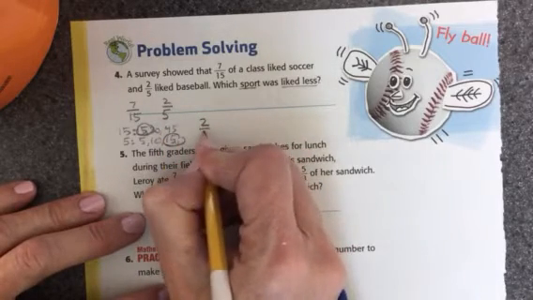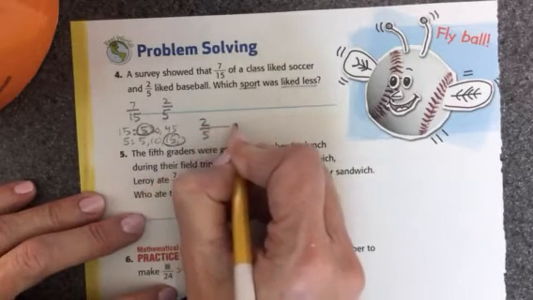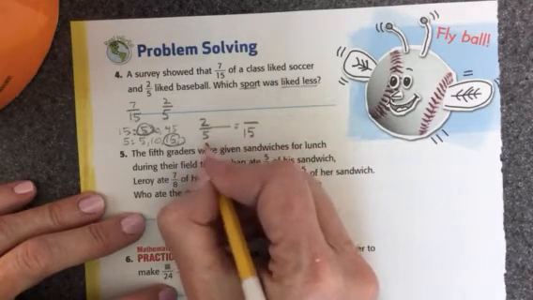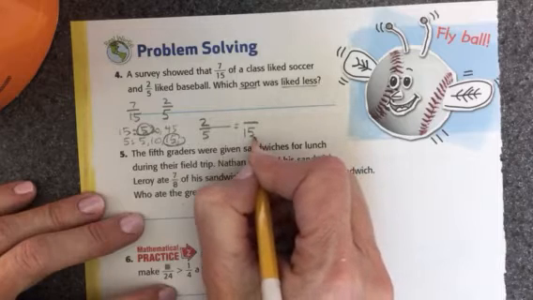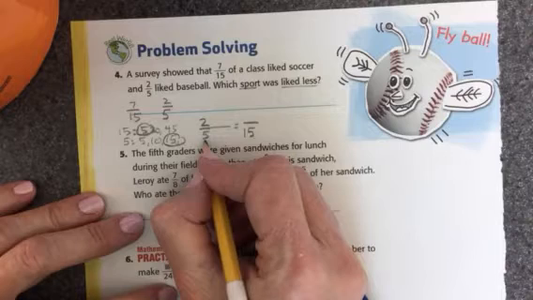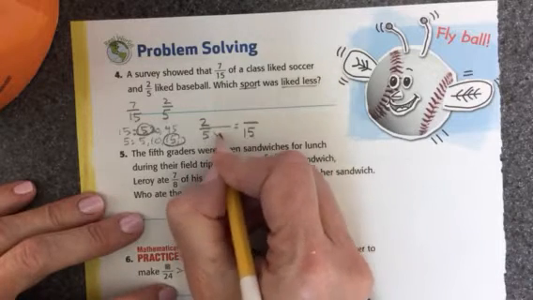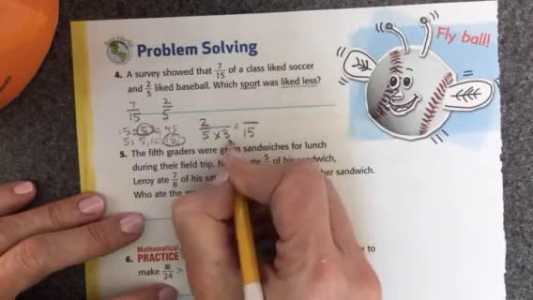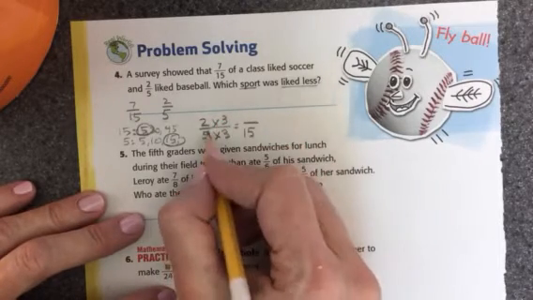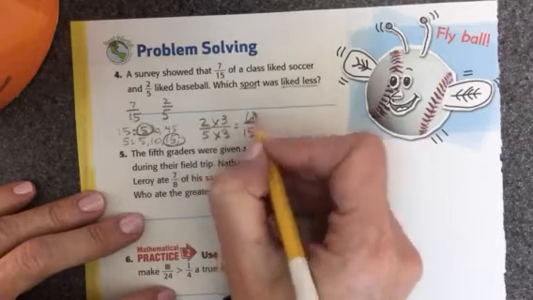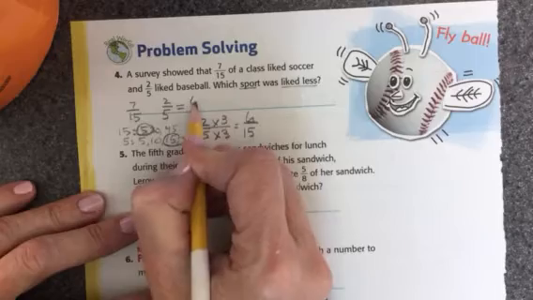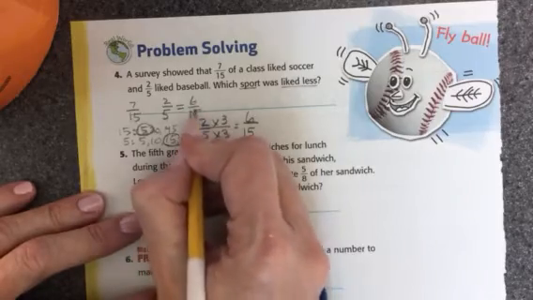7/15 is finished. But 2/5 has a denominator of 5. So I'm going to take 2/5 and extend my fraction bar and change this fraction into an equivalent fraction that has a denominator of 15. So I ask myself, what do I do with 5 to get to 15? Well, I'll need to multiply by 3. If I multiply by 3 on the bottom, I will also need to multiply by 3 on the top. 2 times 3 is 6. So now I have 6/15. So 2/5 is equivalent to 6/15.